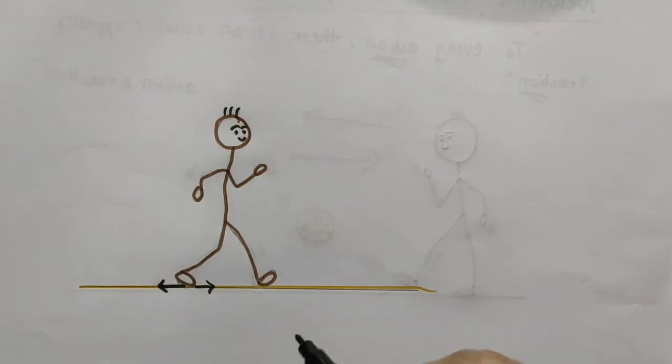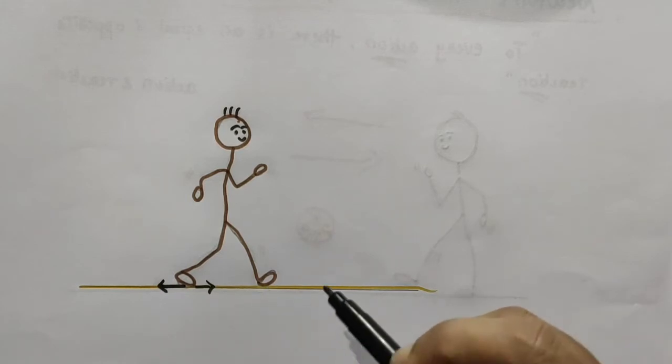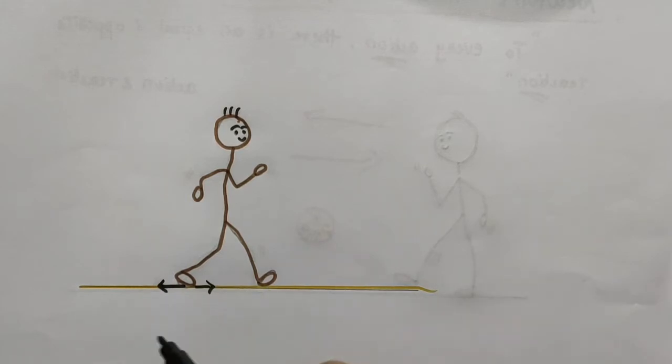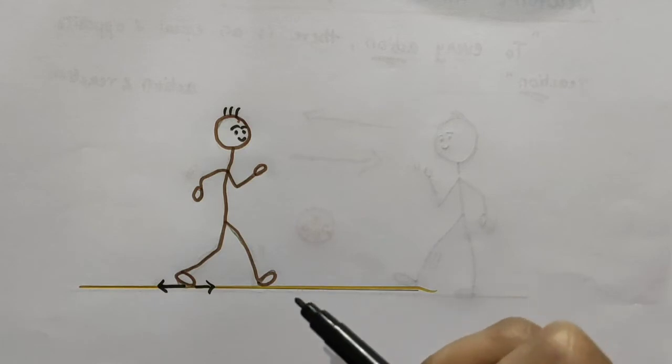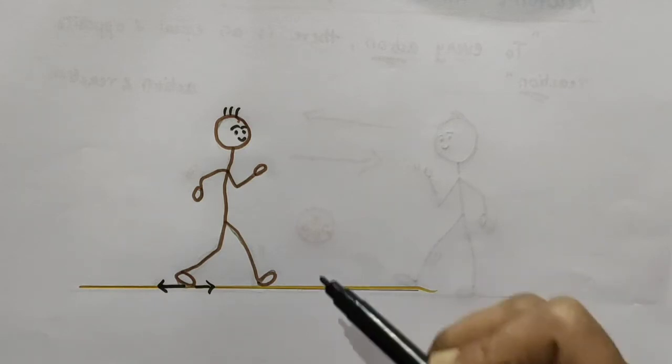Even though the action and reaction forces are always equal in magnitude, these forces may not produce accelerations of equal magnitudes. This is because each force acts on different objects that may have different masses.